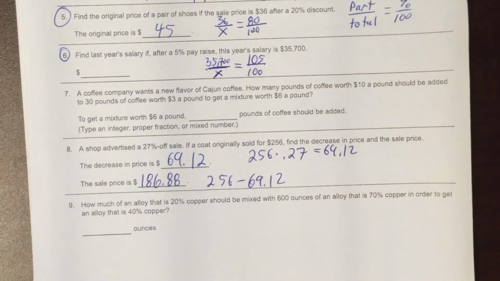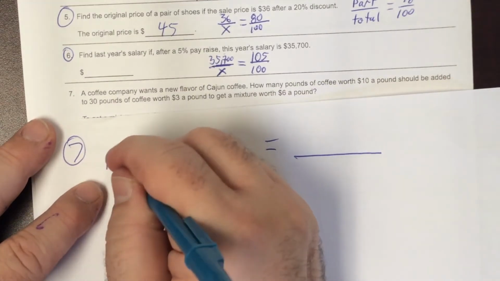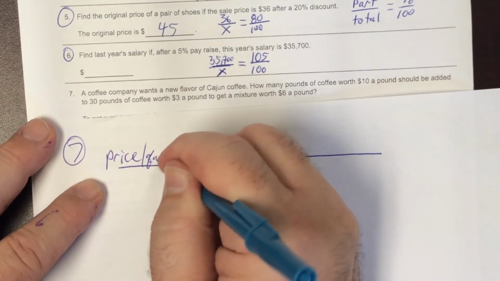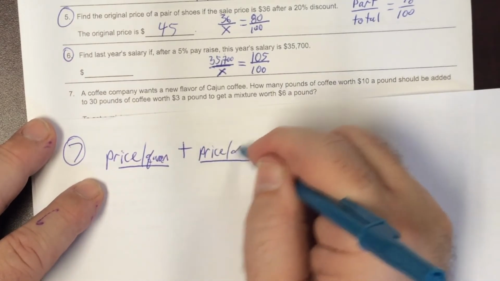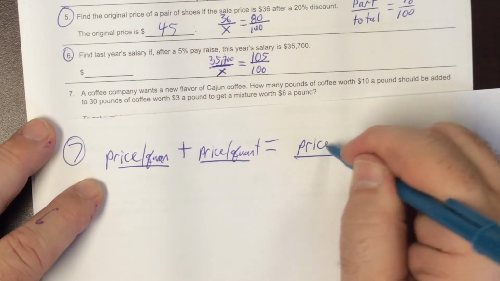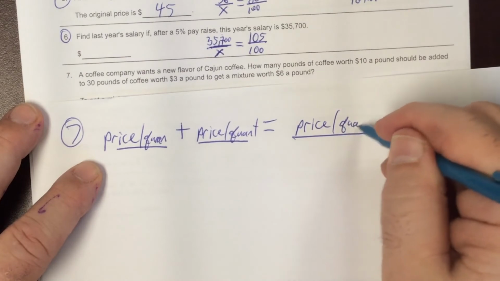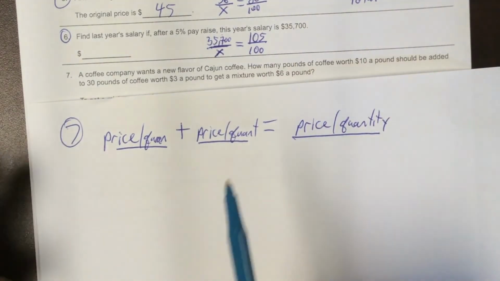So we have a price times a quantity, plus a price times a quantity, and this is going to equal a price times a quantity. And we'll see how this all comes together.